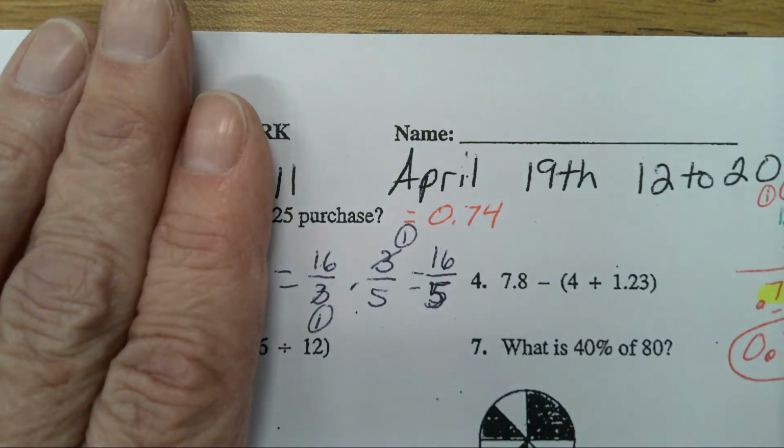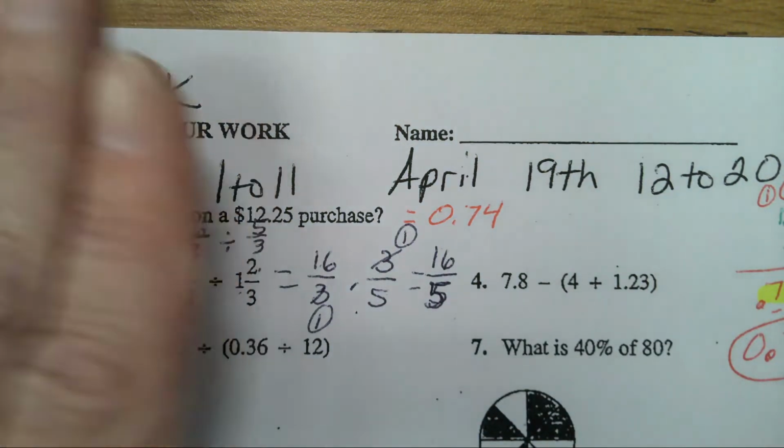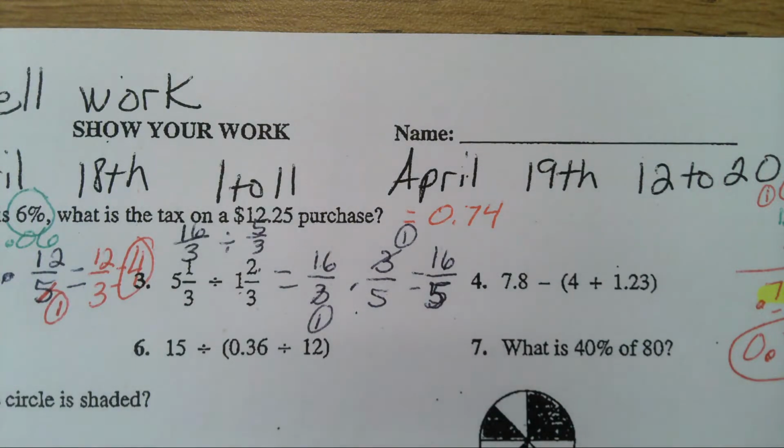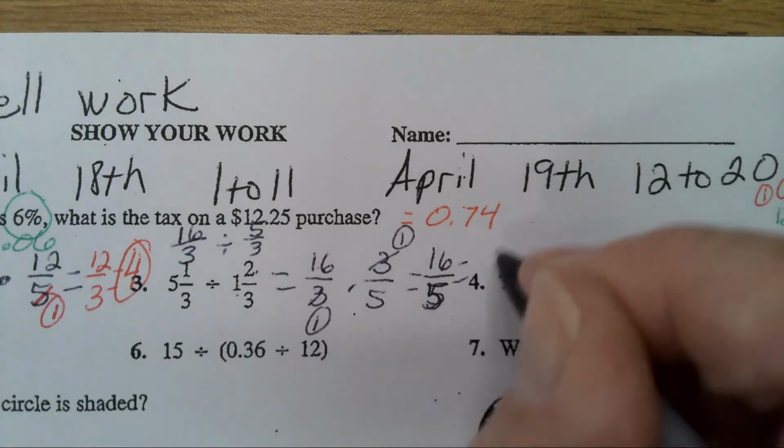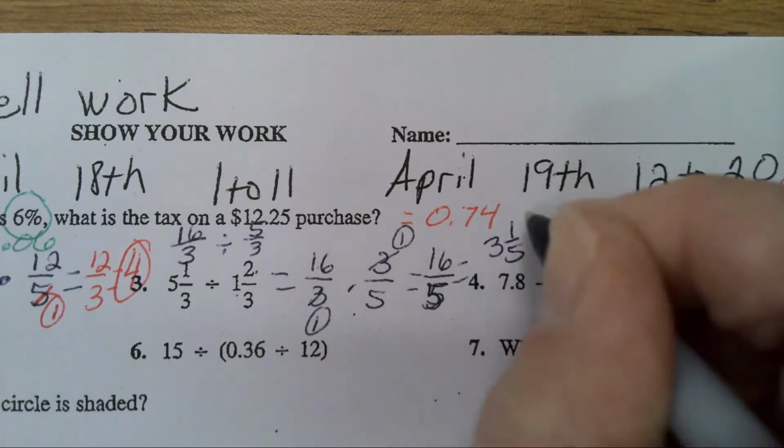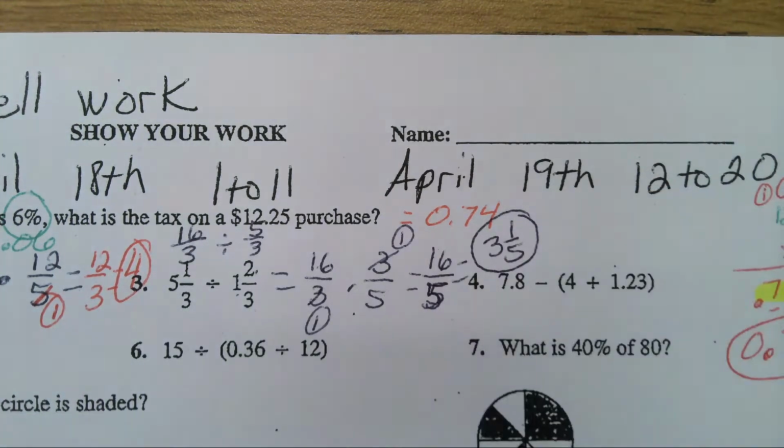What's a mixed number for that improper fraction? If they say in simplest form, you're going to have to change it. So what would it be? 3 and 1/6. Yes, how many 5's live in a 16? 3, and there's 1 left over. 3 and 1/5. Any questions?